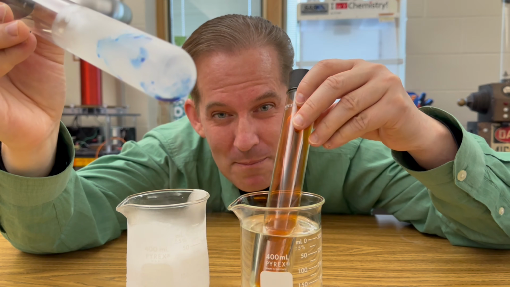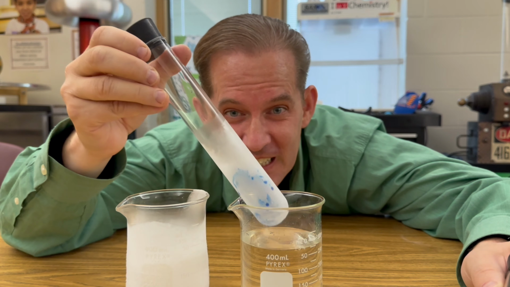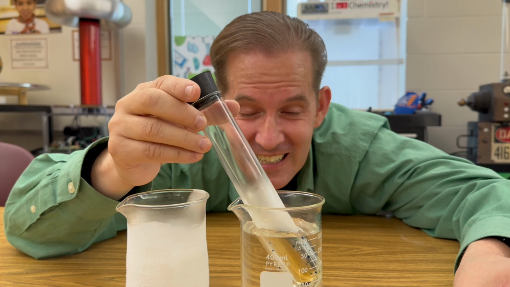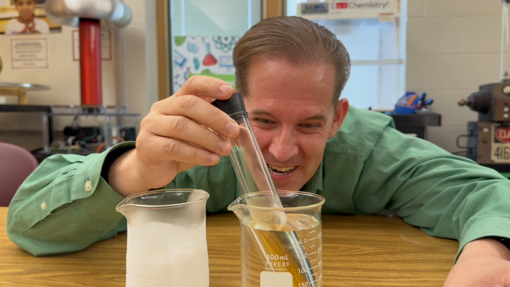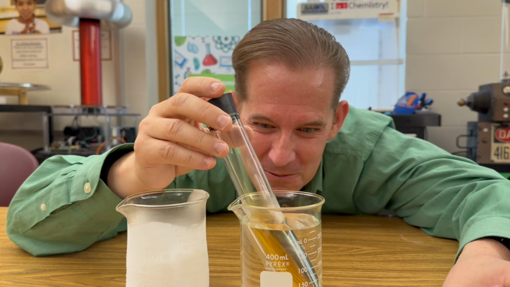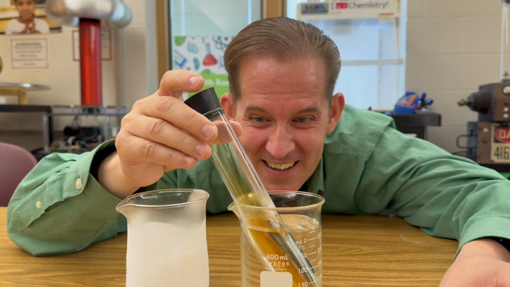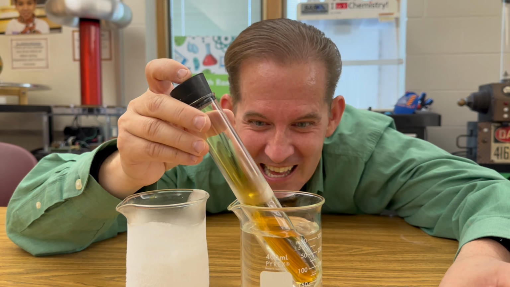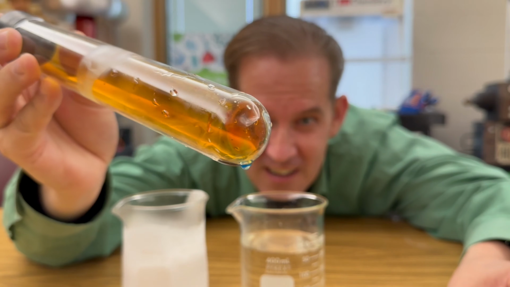Now watch what happens when I put it in the warm water. The equilibrium will shift again, and it'll start to turn into nitrogen dioxide gas. It'll start turning brown again. Just wait for a moment, and that equilibrium will start to shift. Look, it's already starting to turn brown. Isn't that amazing? You can see just a little bit of blue on the bottom still.